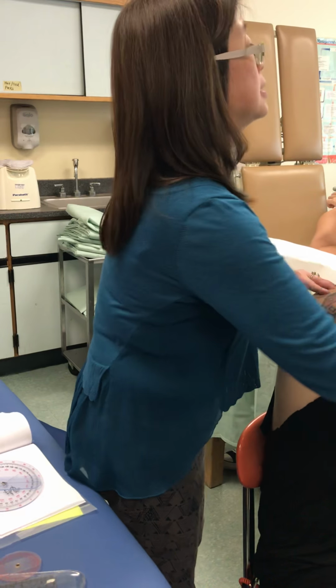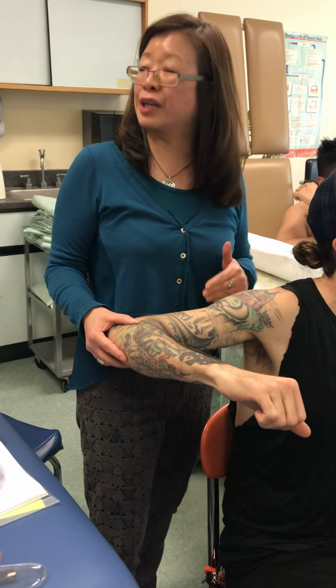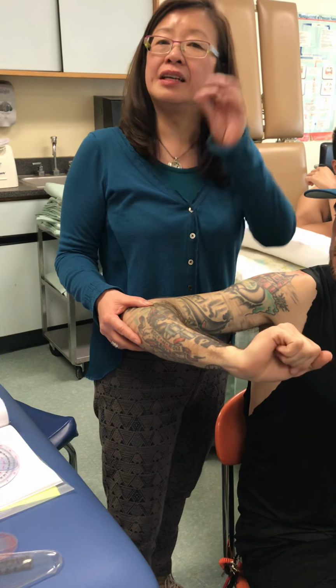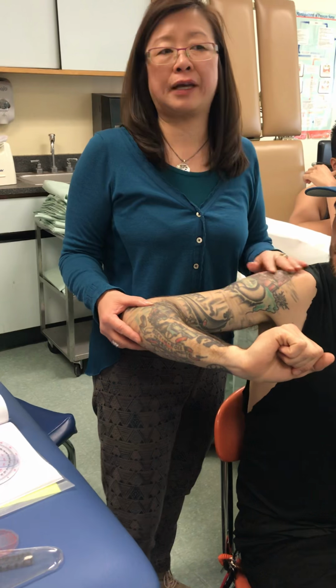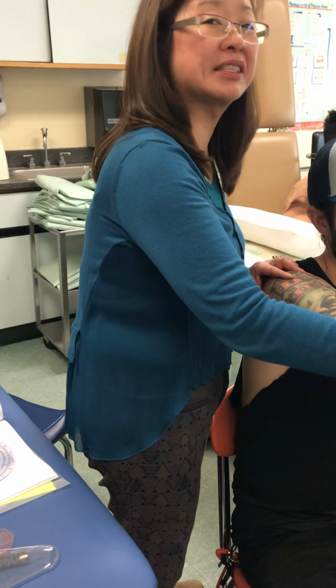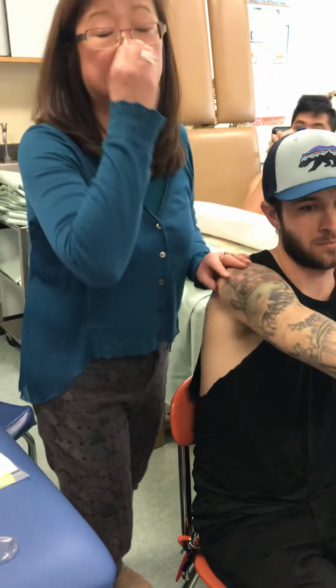Since we're going by whatever the book says, it says horizontal abduction and adduction starts at 90 degrees of flexion. That's why we have more horizontal abduction, because we're just going by the definition in the book.